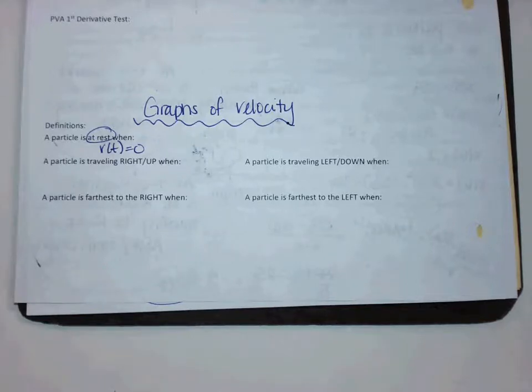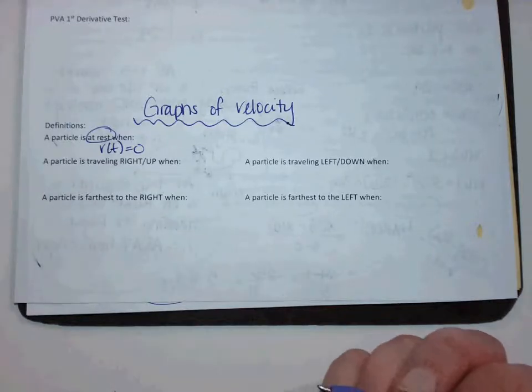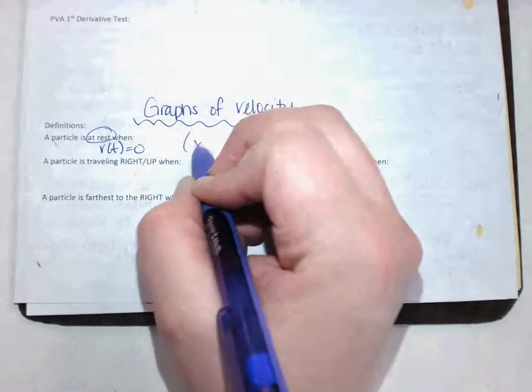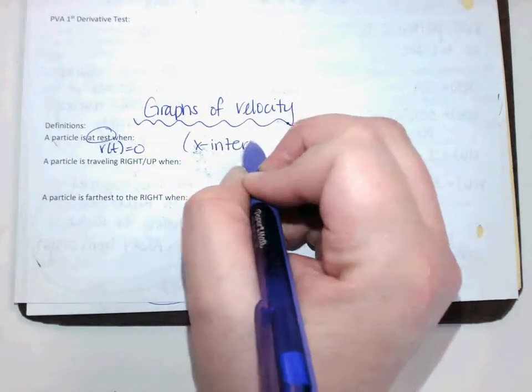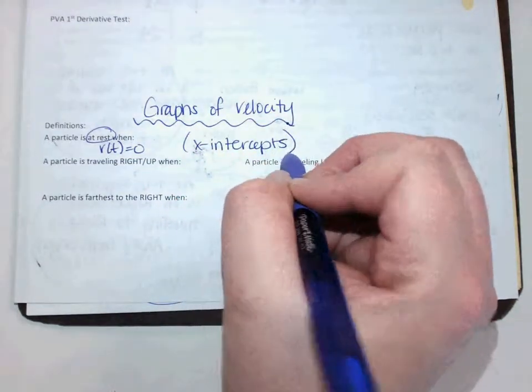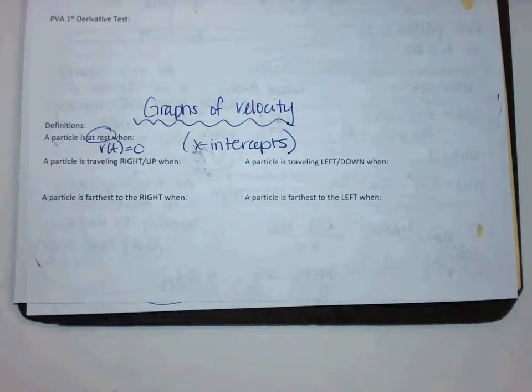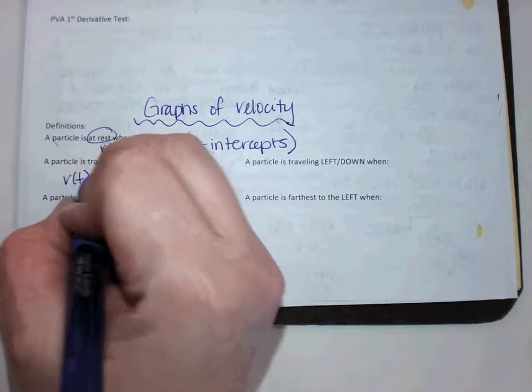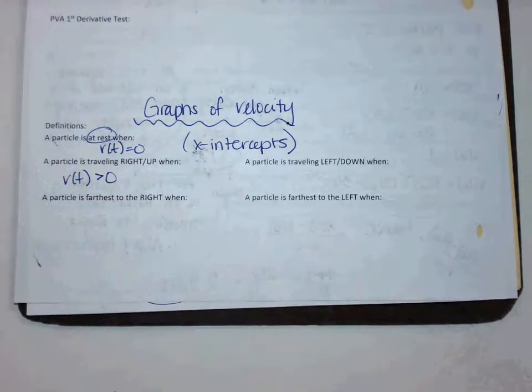Now, if I'm looking at a graph of velocity, where will I find the zeros? Not the 0. The x intercepts. So anywhere that the graph has an x-intercept, velocity is equal to 0. That means that it is at rest. Okay, when the particle is traveling up, velocity needs to be what? Positive, which means that it will be where on the graph?